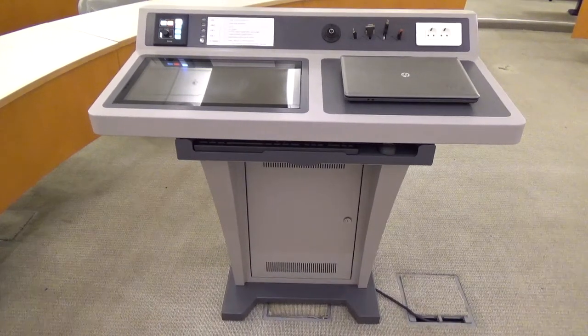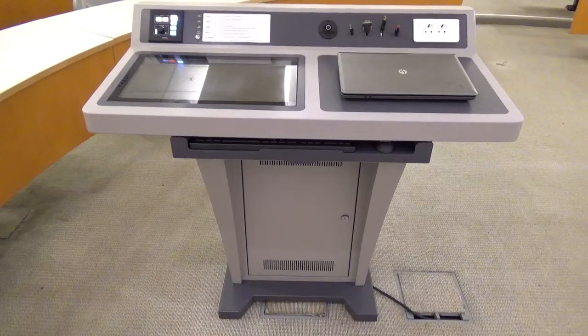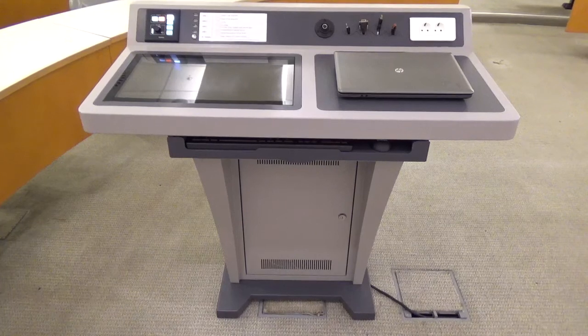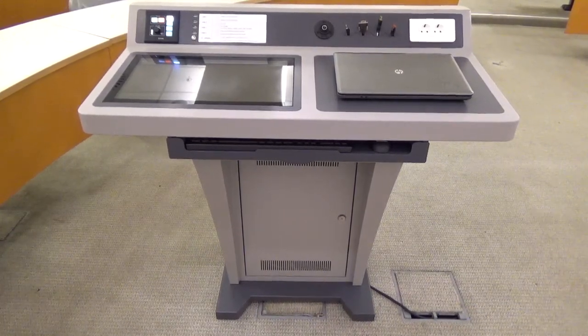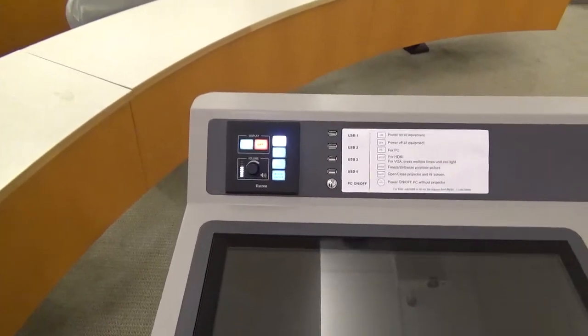Hi, in our updated classroom AV system, we have new HD projectors, motorized projection screens, touch screen PCs, fixed control panels, and audio systems combined in the new lectern. Let's start our training with the components of the lectern.